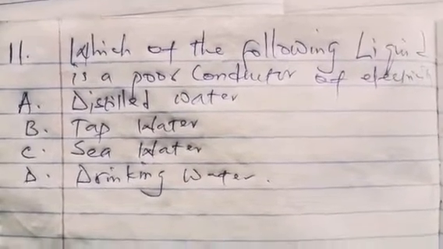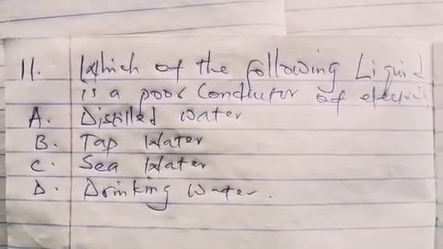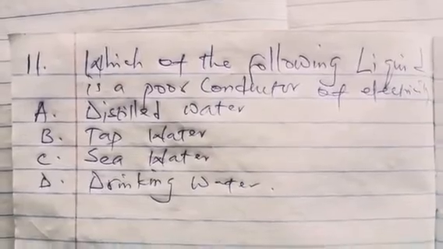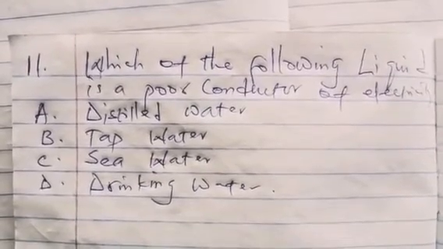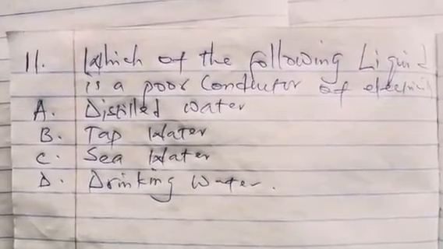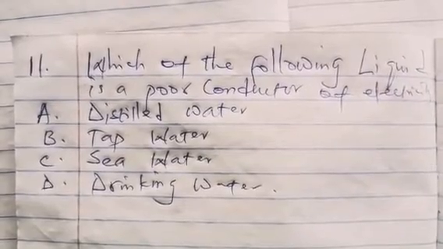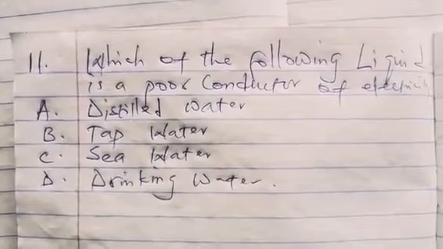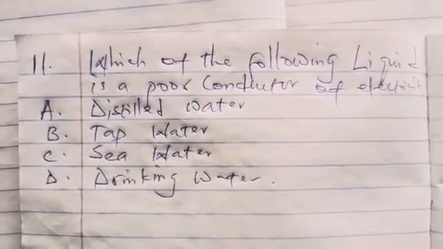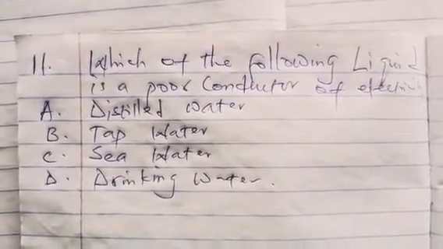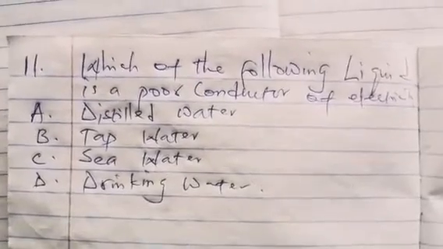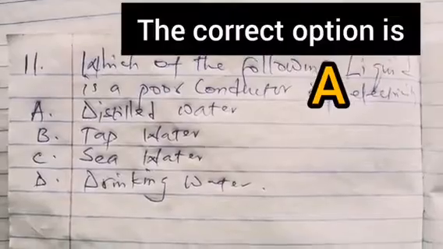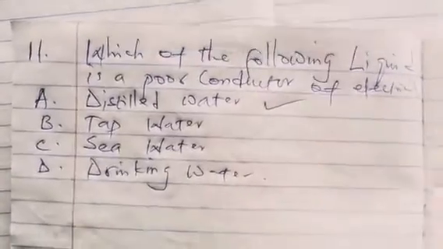The truth is that virtually all the waters we use in real life are contaminated or have a little amount of impurity in them. So distilled water is actually a completely pure water without any amount of impurities. It is the impurity content in the water that actually would attract conduction of electricity. So distilled water has no amount of impurities, hence it's a very poor conductor of electricity. So the correct option is option A, distilled water.